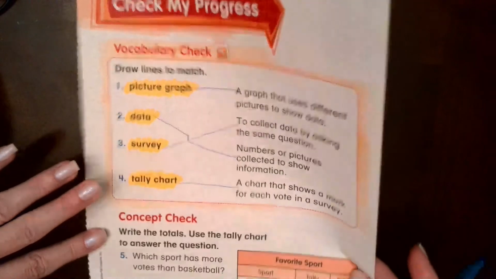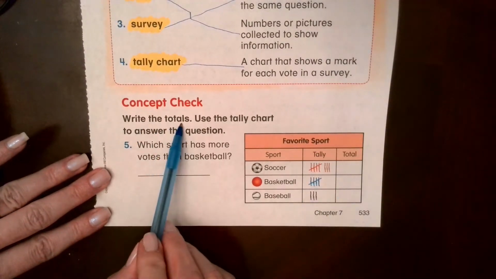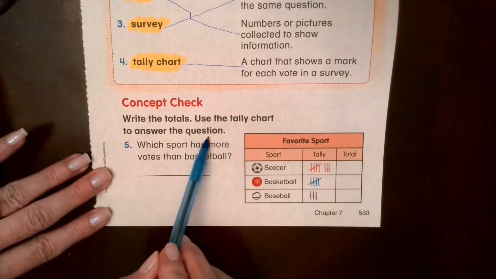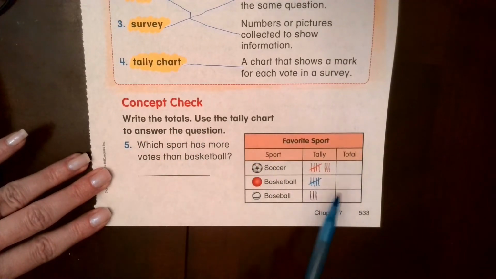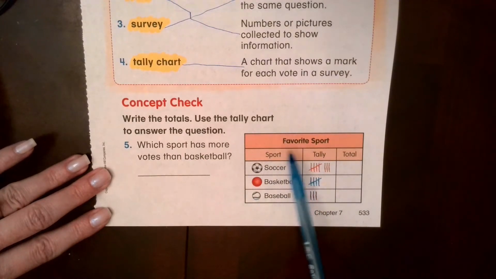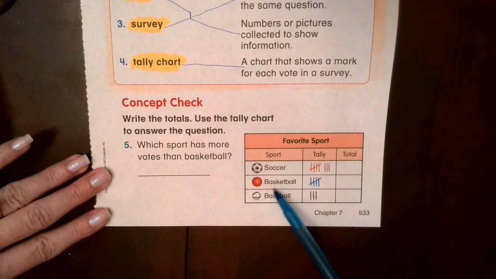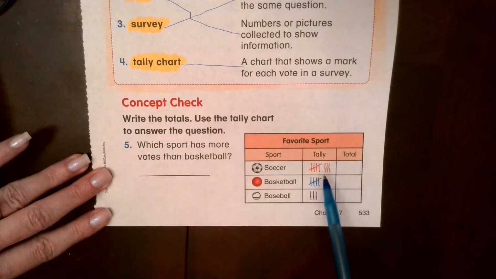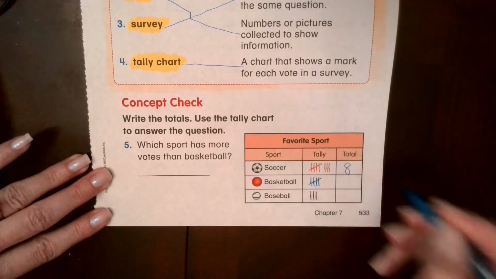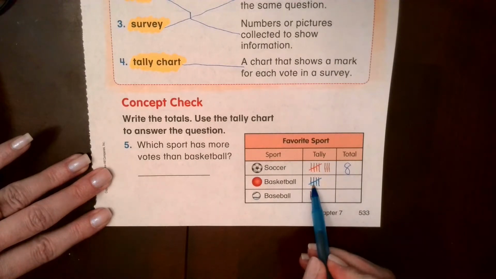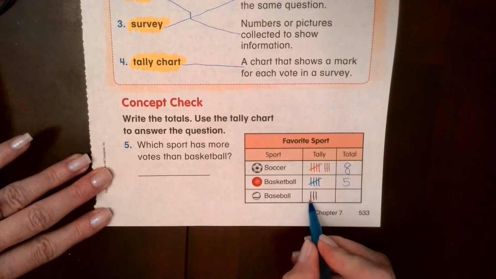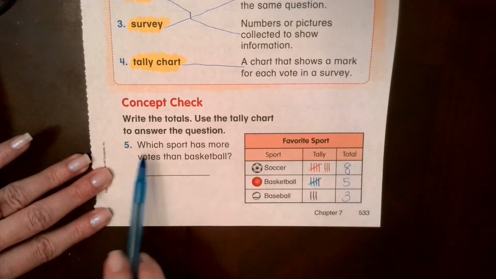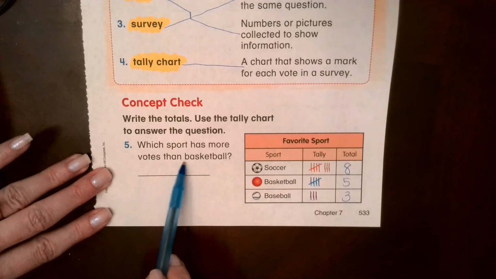All right, down at the bottom, it says, write the totals, use the tally chart to answer the question. So let's see, we have a chart here on just what we were talking about a minute ago, our favorite sport. So the different choices are soccer, basketball, and baseball. So the first direction said, write the totals. So let's see. Remember this, when we have 4 lines in a diagonal, that means 5, 6, 7, 8. So let's write it 8. What's this? That's right, 5. And this, 3. Okay.